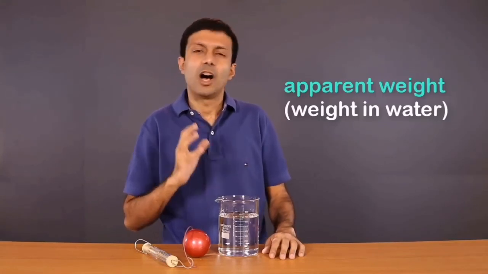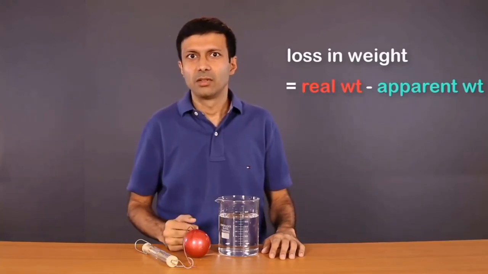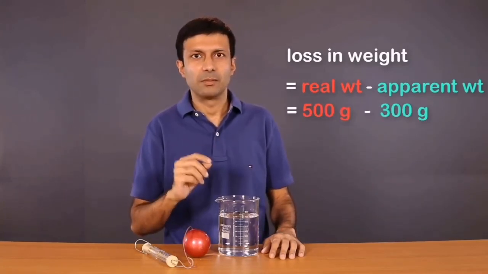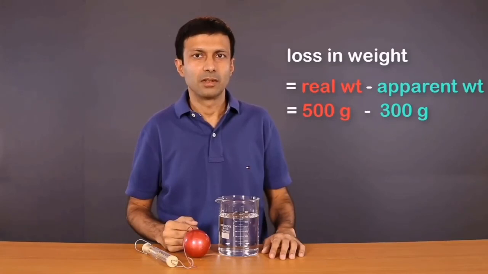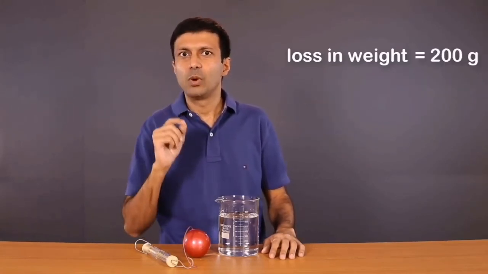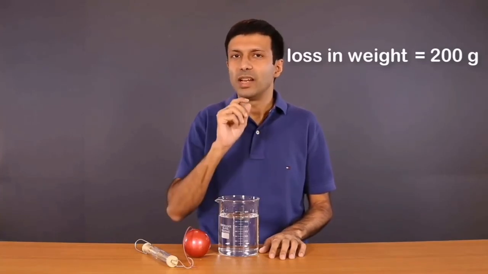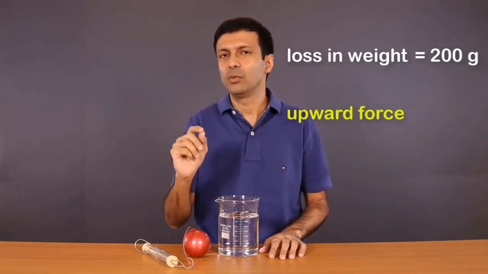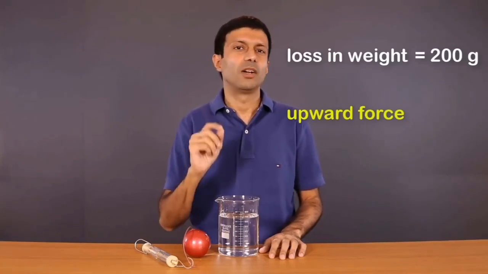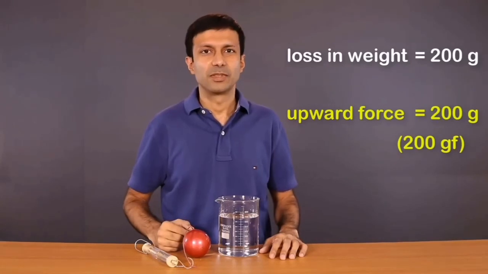And how much is this apparent loss in weight? It's the real weight minus the apparent weight. So it's going to be 500 grams minus 300 grams, that's 200 grams. So the loss in weight is 200 grams. And we know that the upward force is contributing to this loss in weight. So the upward force is actually the loss in weight, which is 200 grams. Or to be more precise, 200 gram force.